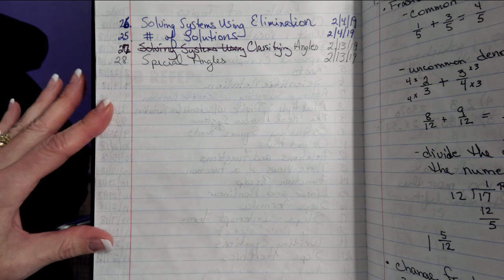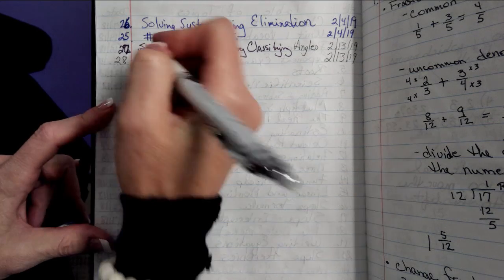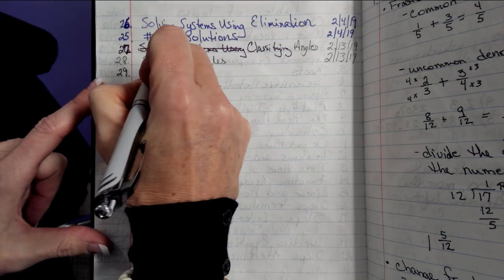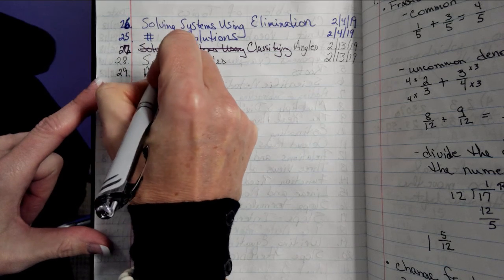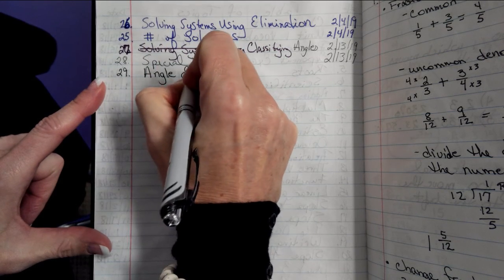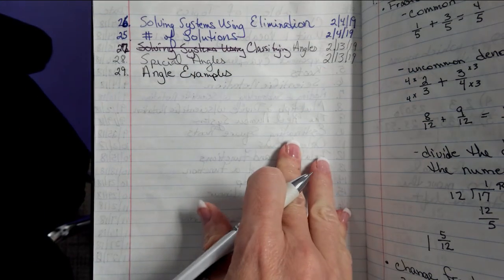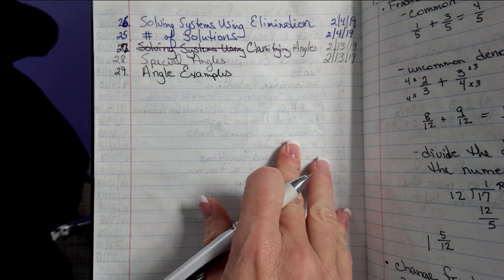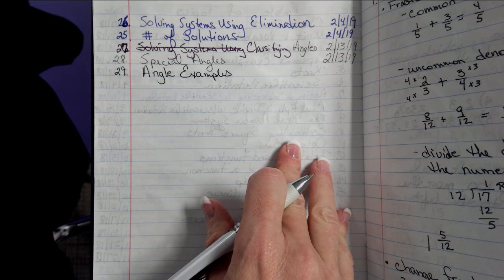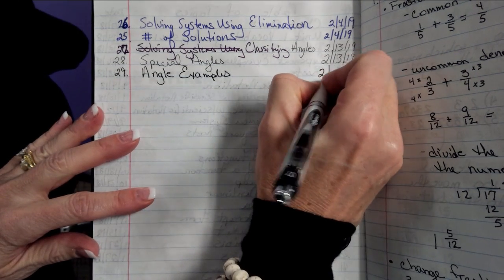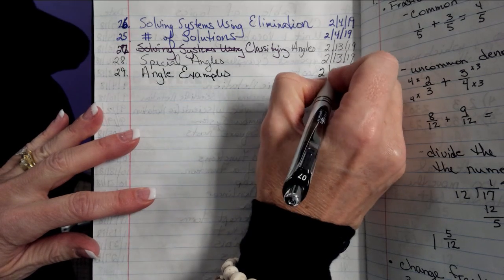All right, on your table of topics, this is 29 for you. We're just going to put angle examples. I'm going to give you different kinds. We'll give you some complementary, supplementary. We'll look at the parallel lines. We'll go over a little bit of everything. And today is the 19th.